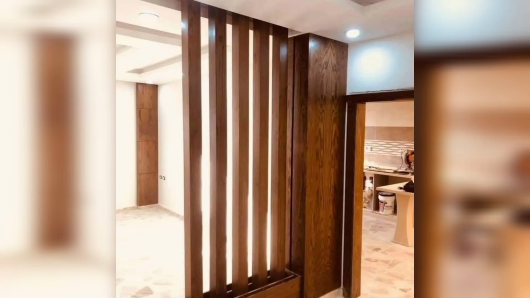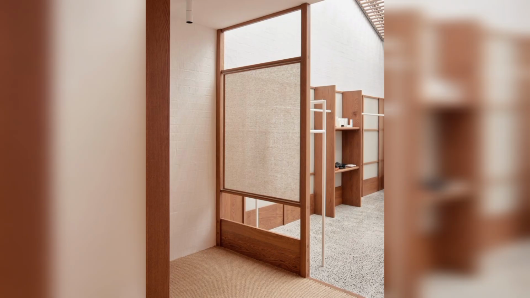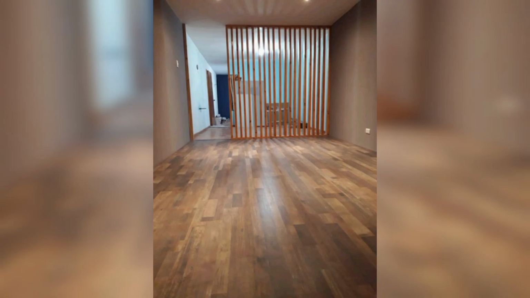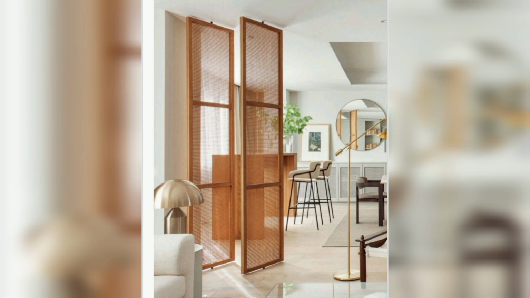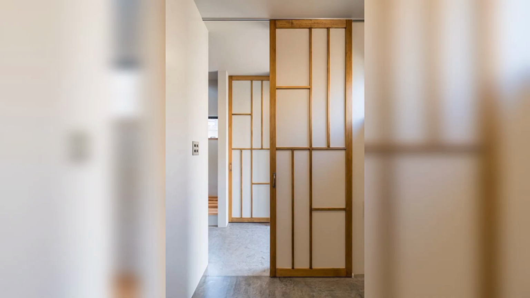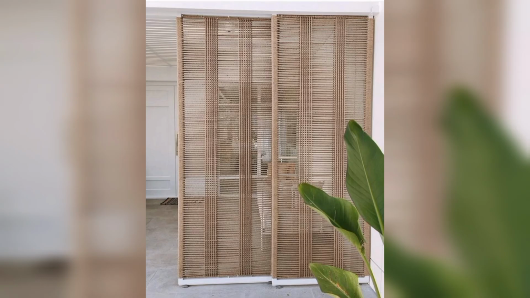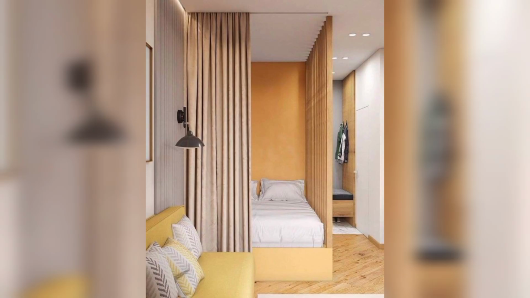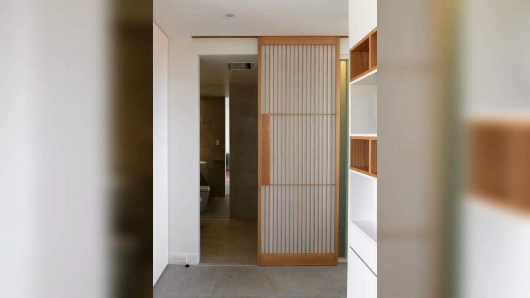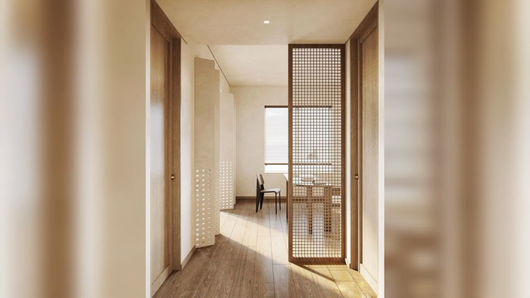Partition design often in both residential and commercial space serve various purposes that help divide space and provide functional and aesthetic appeal.